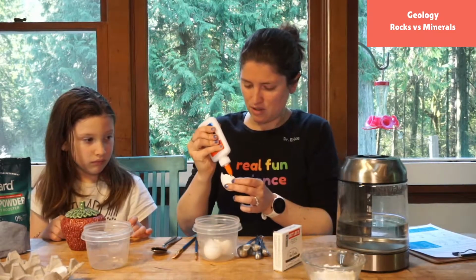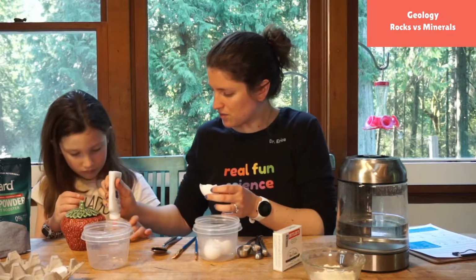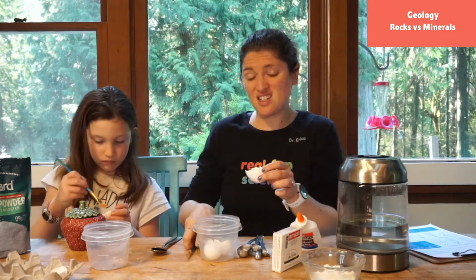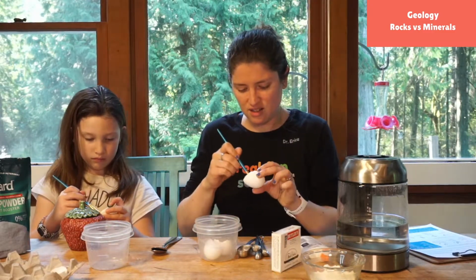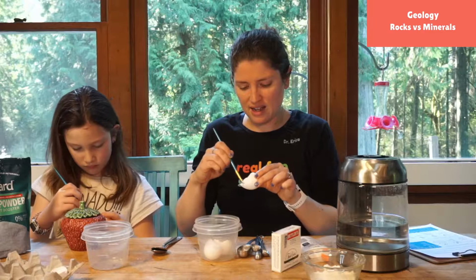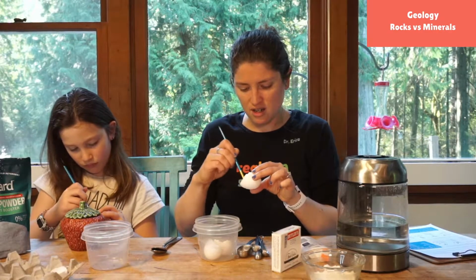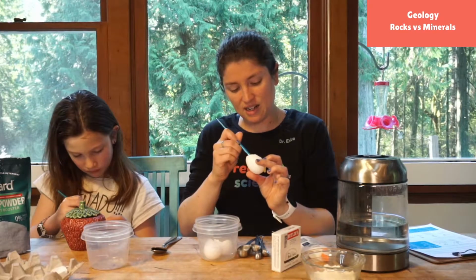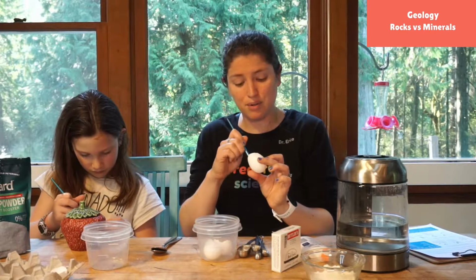So I'm going to put some glue on mine, and then Georgia, here's some glue for you. You're going to use a paintbrush and paint it all over that eggshell. This is so that we can add some crystals onto our eggshell. The crystals we add are going to be the same crystal that you decide to use.